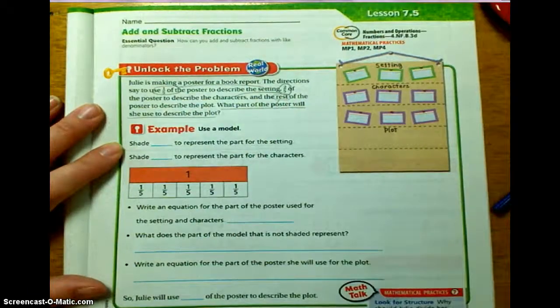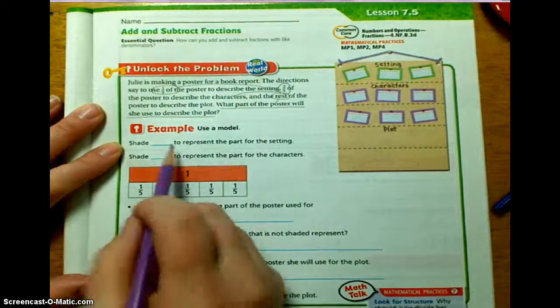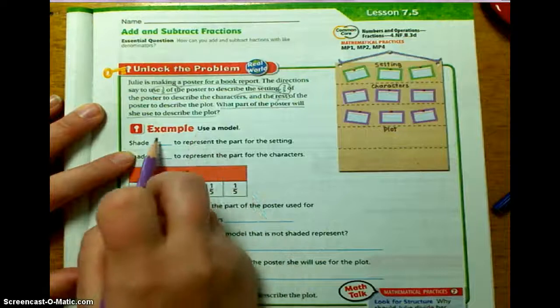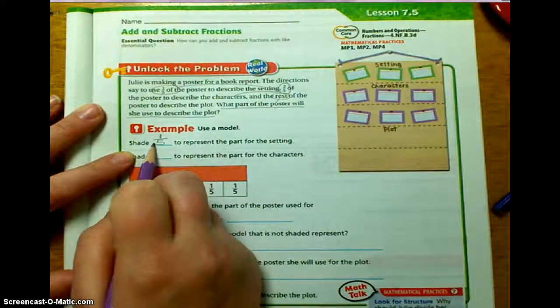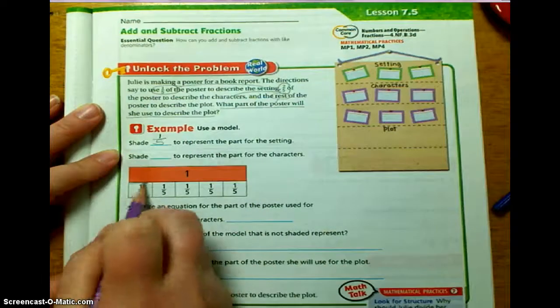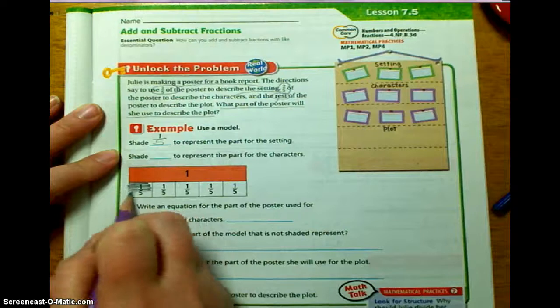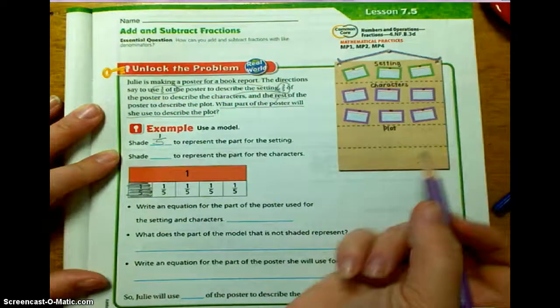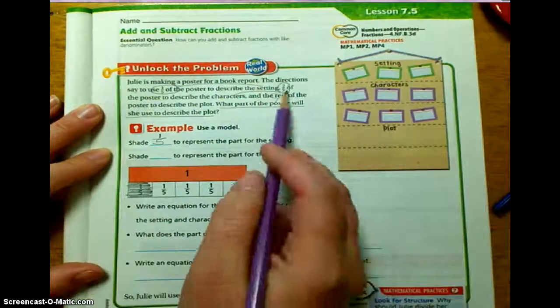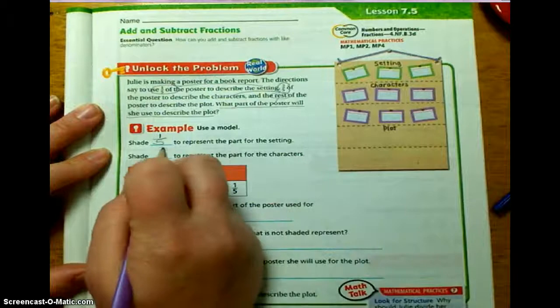Okay, so first thing I'm going to do is shade 1/5 of my model down here to represent the part for the setting. So there's 1/5, sorry. Okay, and then I'm going to shade 2/5 of the poster for the characters.